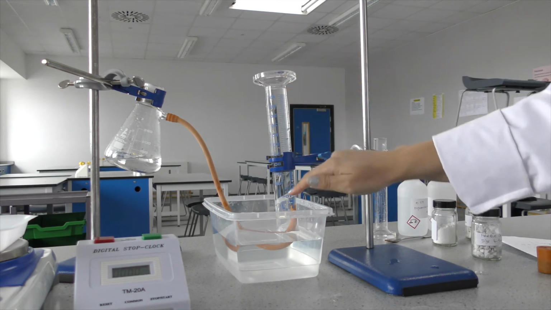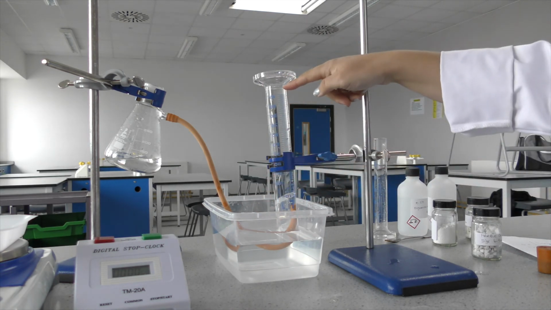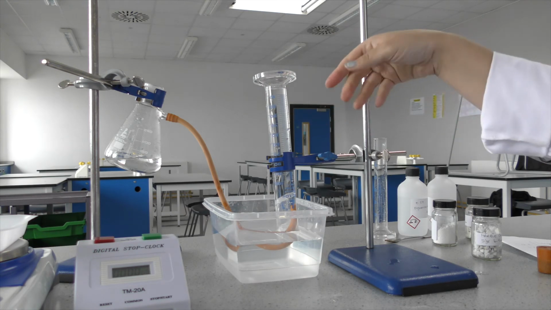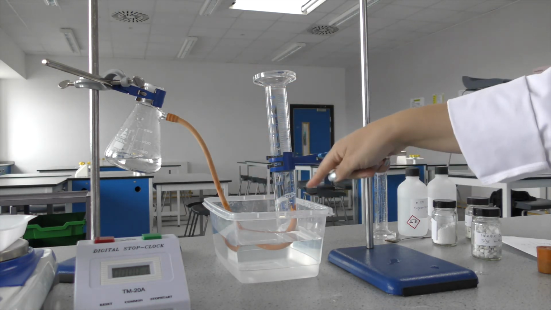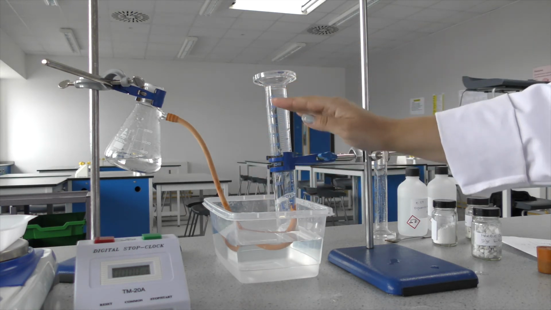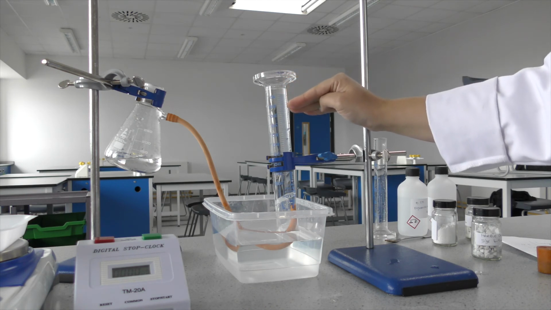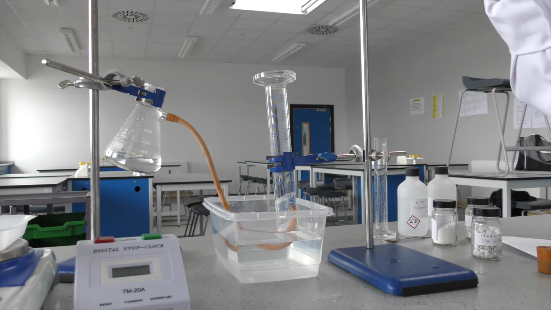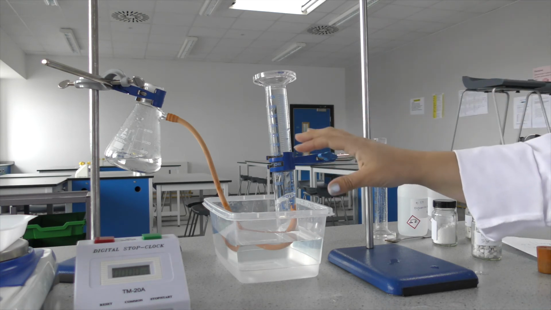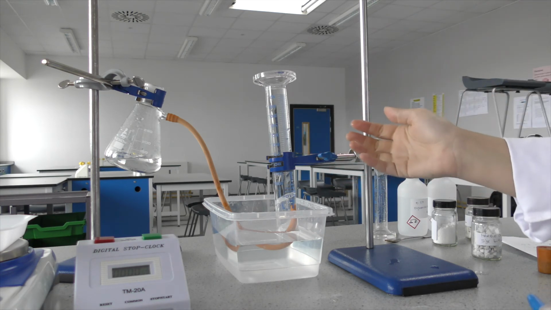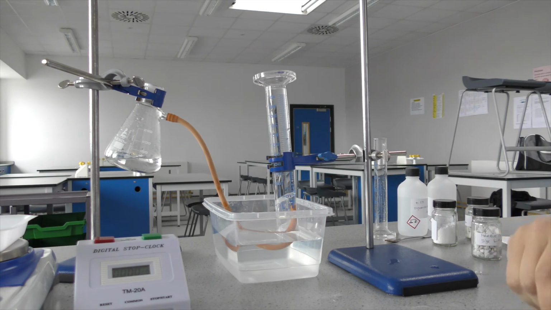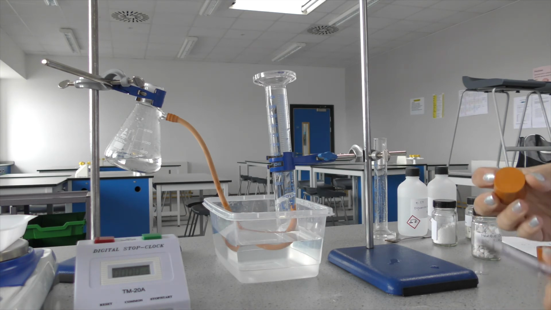See, I've set up the measuring cylinder. It was full of water and I've tipped it upside down and it's now held in place. There's tubing running up into the measuring cylinder, so as gas is released, the water will be displaced and we can measure the volume of gas released. This is quite a fiddly thing to do. It's much easier to do in pairs, so I would work with a partner as you do this.